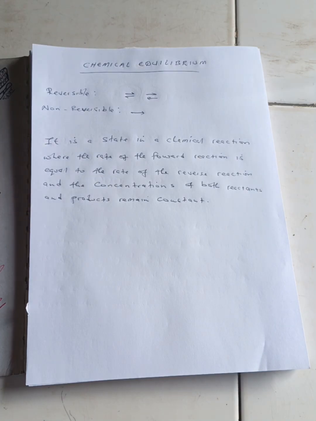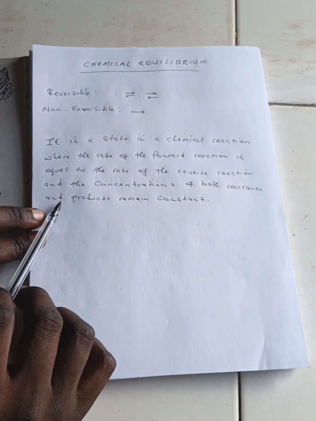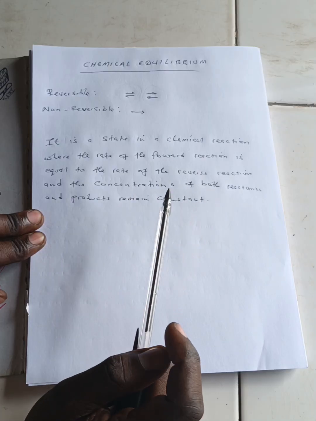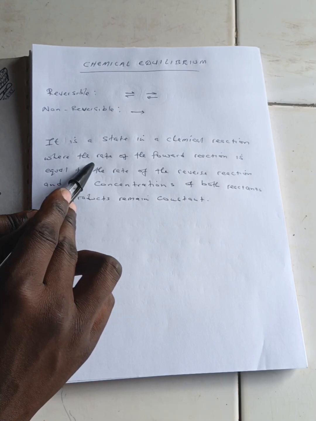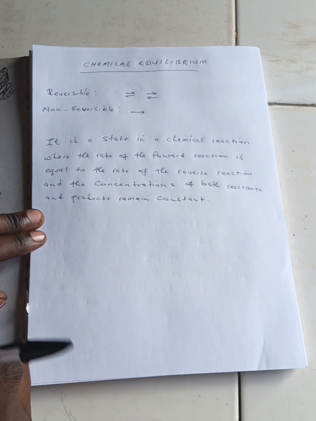If we have a state in a chemical reaction where the rate of the forward reaction is equal to the rate of the reverse reaction and the concentrations of both the reactants and the products remain constant, it implies to say what we have is a chemical equilibrium. Now let's understand this. When we say the concentrations of the reactants and products remain the same or remain constant, we're not saying they should be equal. What is equal is just the rate of the forward reaction and the rate of the reverse reaction.